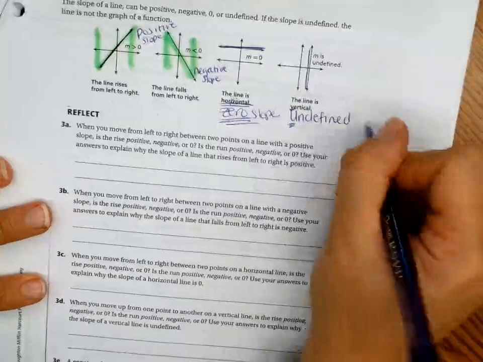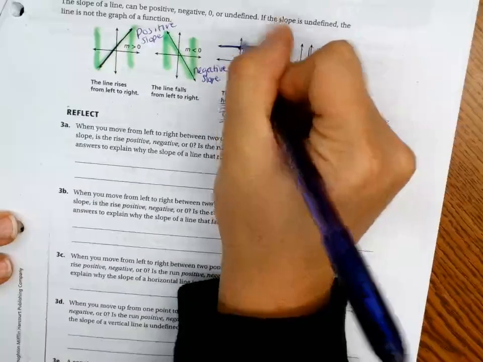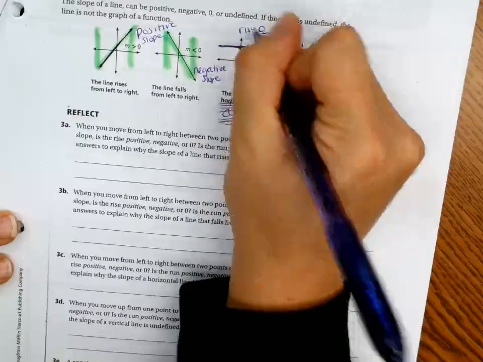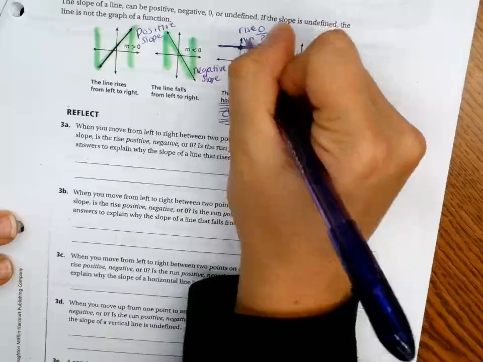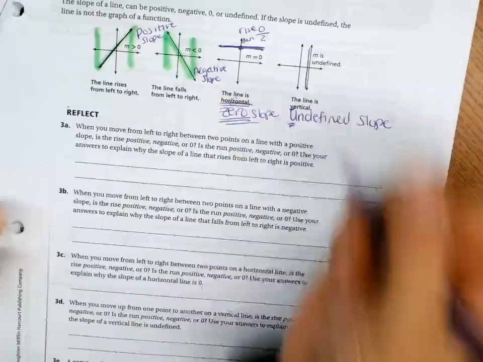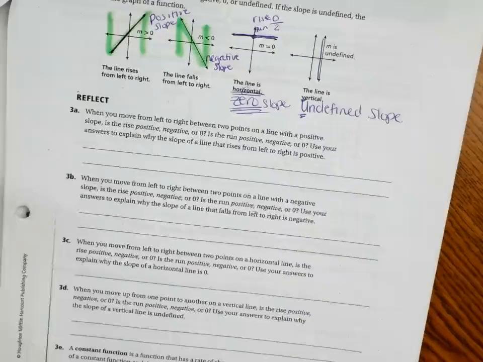And the reason, think about this. Over here, I'm rising 0. I'm running, say, 2, right? I'm running something. Can I have 0 out of something? Can I have 0 slices of pizza out of 2 slices of pizza? Yes. I can give you 0 slices out of my 2 slices. That's just me being selfish.